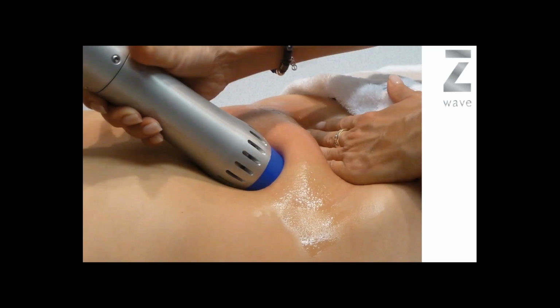You can take that CoolSculpting applicator off and retreat the area. But a lot of times my patients will get their results quicker, I feel like, with the Z-Wave. So if the patient has a certain date in mind, say a wedding or a specific date that they want to get best results with, you certainly can retreat sooner.